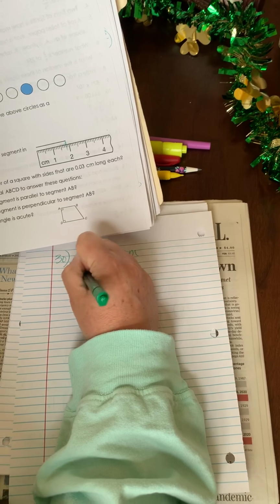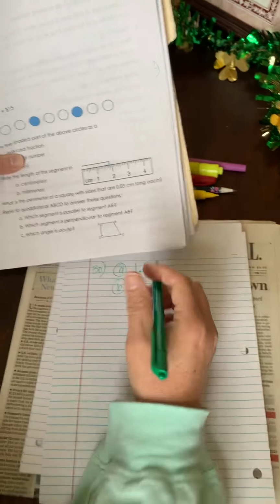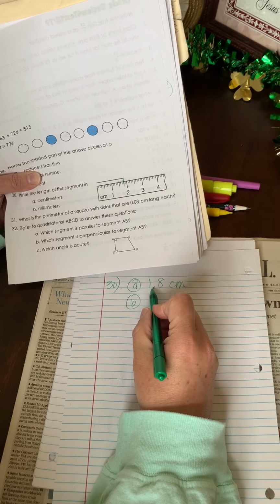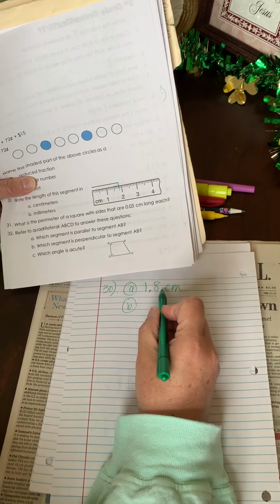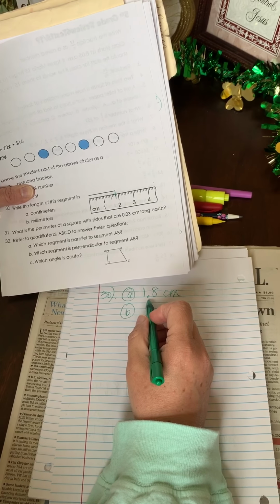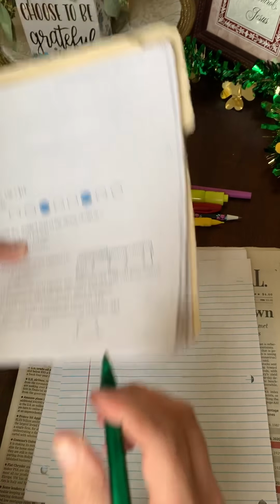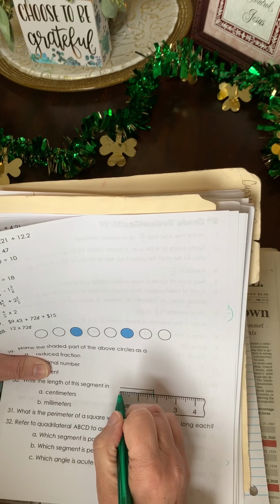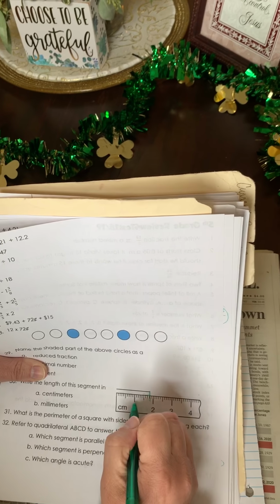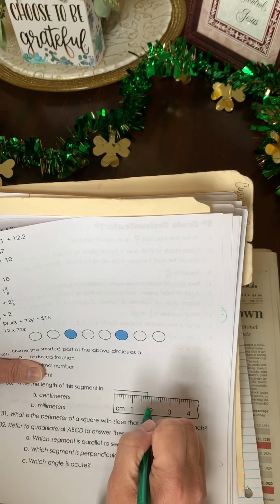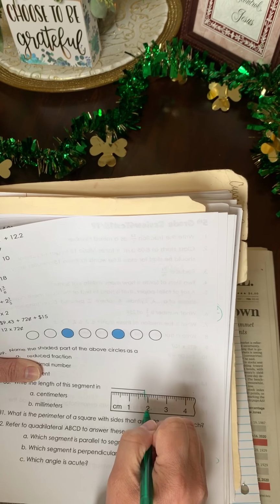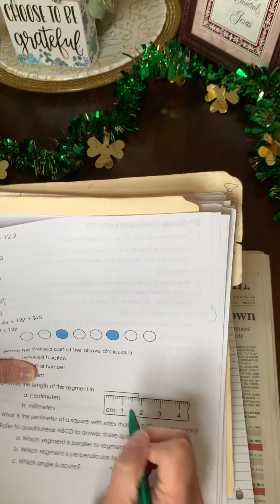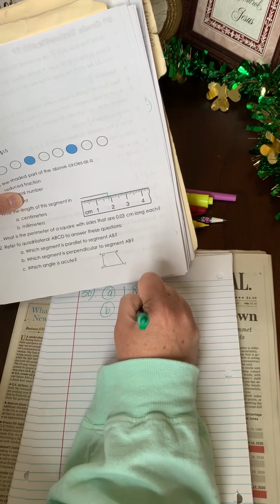Now the glorious thing about this when we write it as millimeters is we just multiply that times 10, because there are 10 millimeters in 1 centimeter. Or we could sit here and count all of these little marks, and there are 10 millimeters in 1 centimeter and 20 in 2 centimeters. And so we can see that this is going to be 18 millimeters.